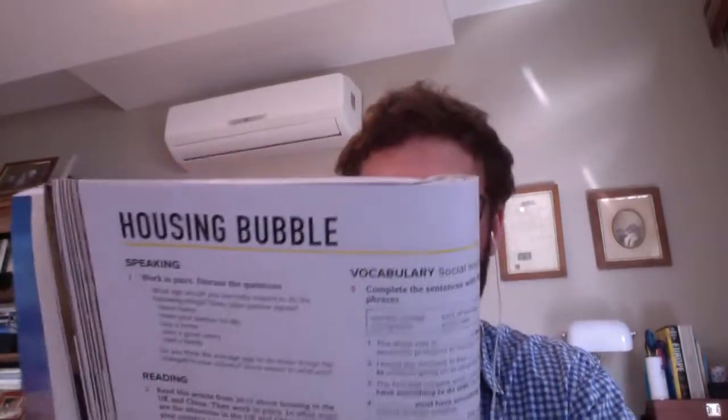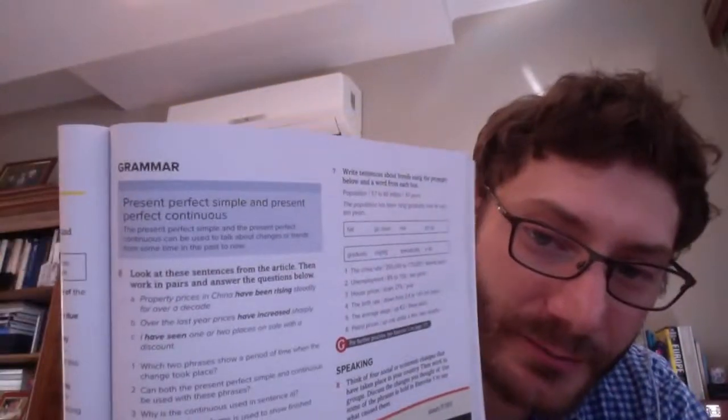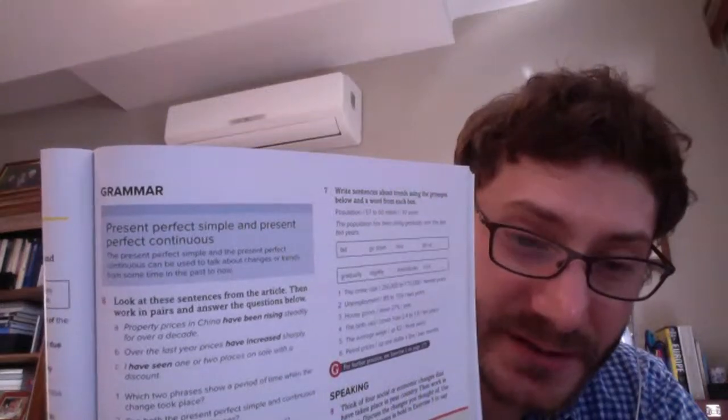Now, I do invite you to read over here and to try and complete some of the reading in your own time, because what I do want to spend a bit of time talking about is the grammar. Now, in this case, present perfect and present perfect continuous. Now, this can be a little bit difficult, but I will do my best to try and explain. And feel free again to ask any questions while I try to explain.